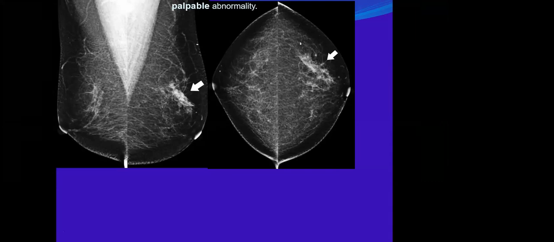And what about the history? Did you see the history? It is written palpable abnormality. I have to do a spot compression view to see whether there is suspicious microcalcification or not.